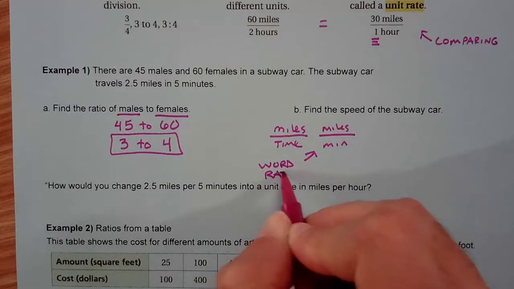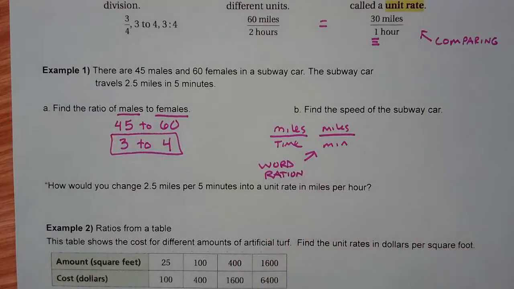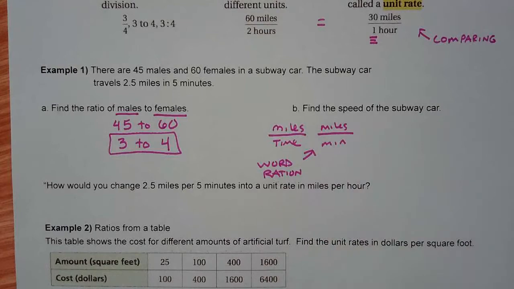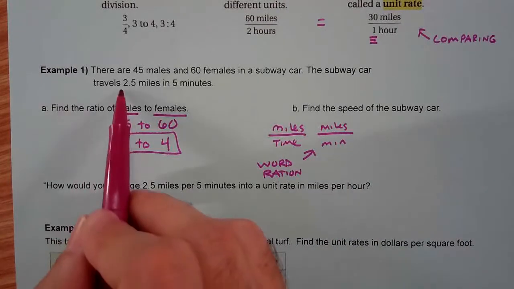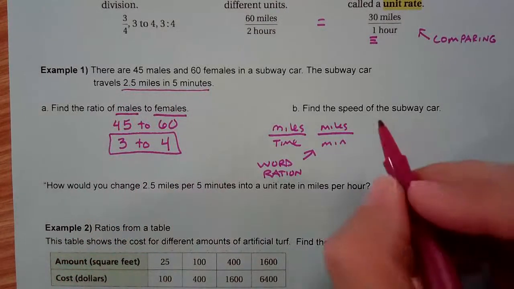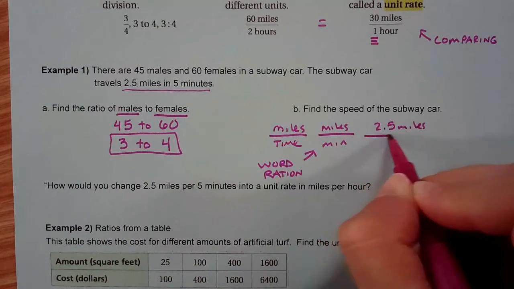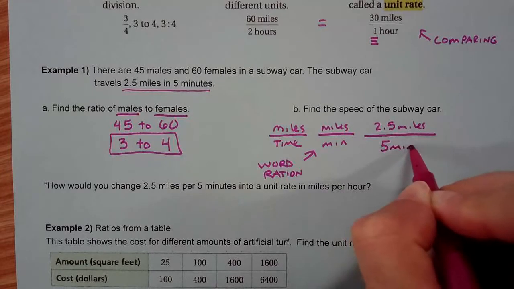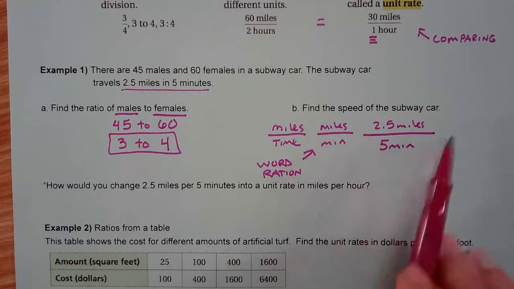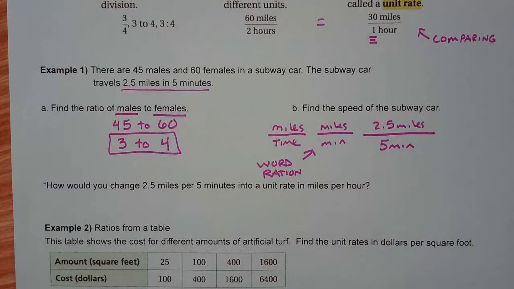It is a ratio of the quantities or the units that we are comparing to each other. So if I go back to the questions, let's find the speed of the subway car. The speed is 2.5 miles in 5 minutes. And you'll notice that my word ratio matches my units in my ratio.